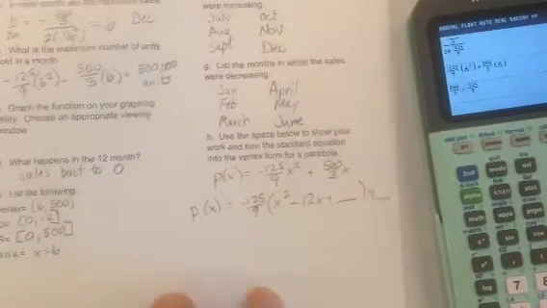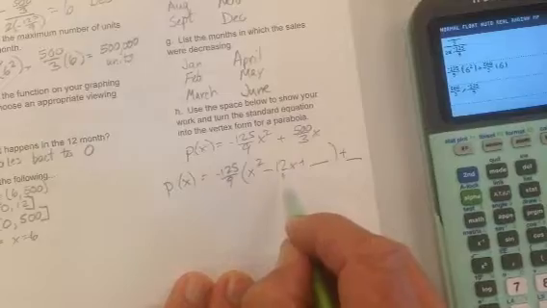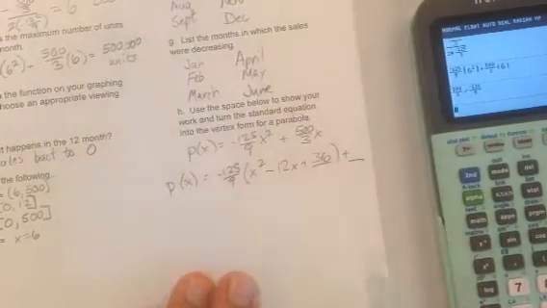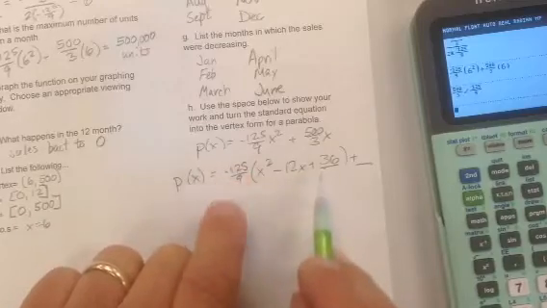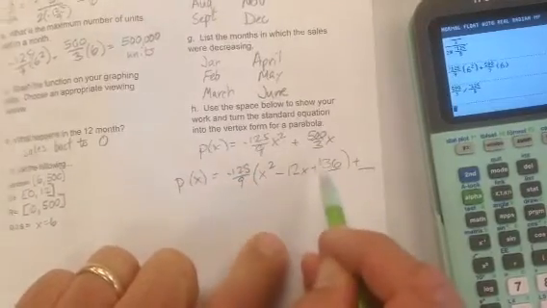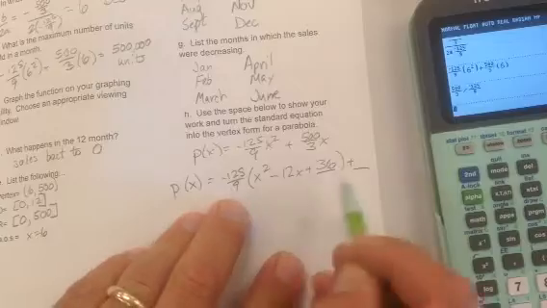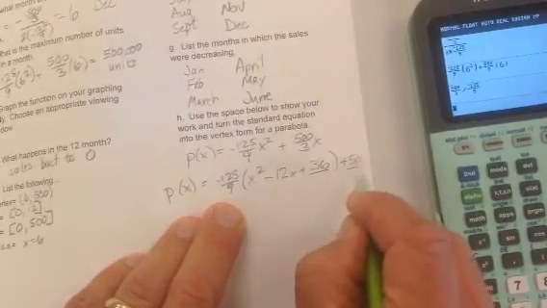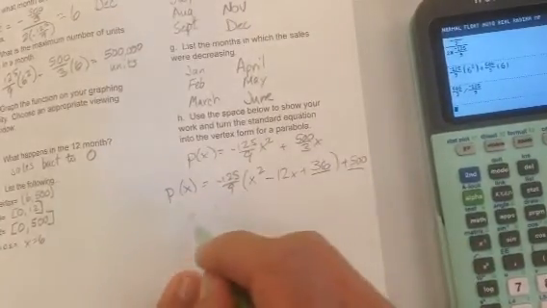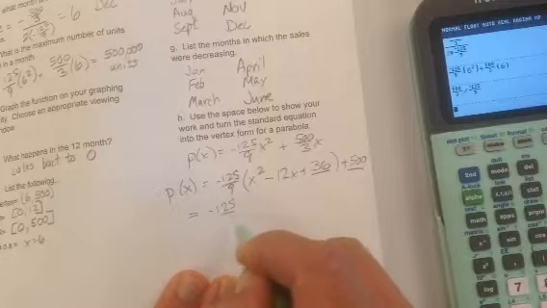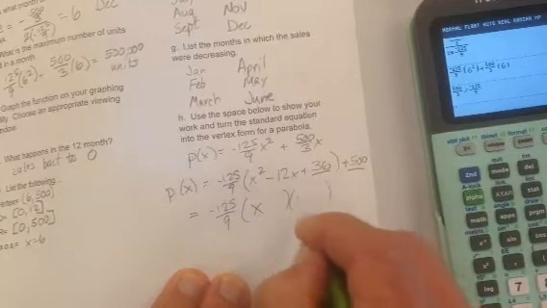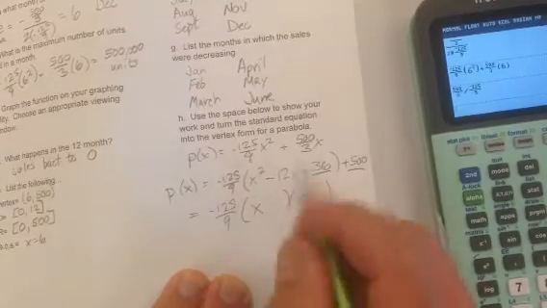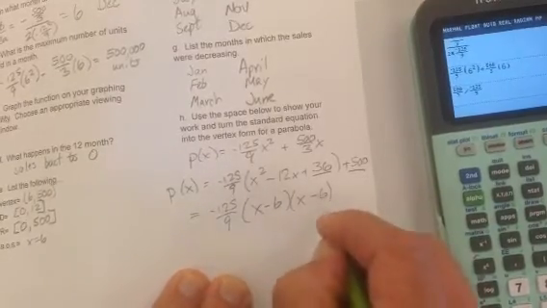And I'm still doing the completing the square. Half of 12 is 6. 6 squared is 36. I really just tacked on those two multiplied by each other. If you multiply that by that on your calculator, you're going to get negative 500, so I'm going to tack on positive 500. Negative 125/9 times x. Factors of 36 that add to negative 12 are negative 6 and negative 6.